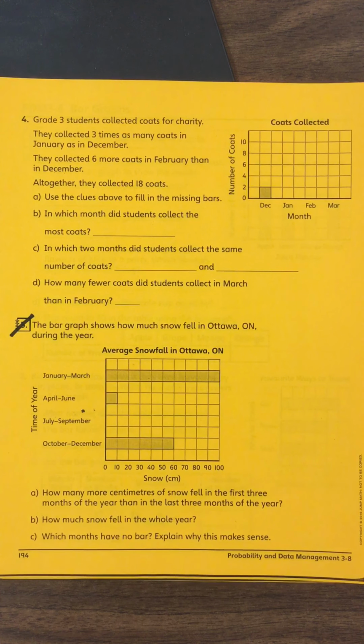All right? Okay, everybody, that is your lesson on bar graphs for today. I hope you could work along with me, open up your book, and it'll be easy as pie.